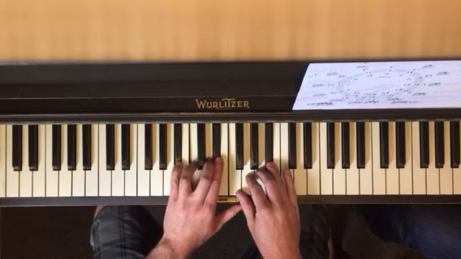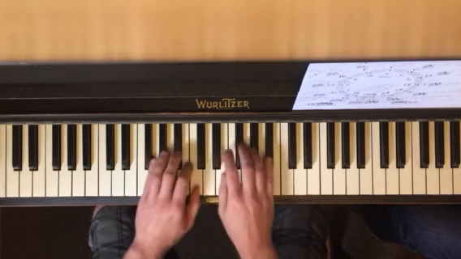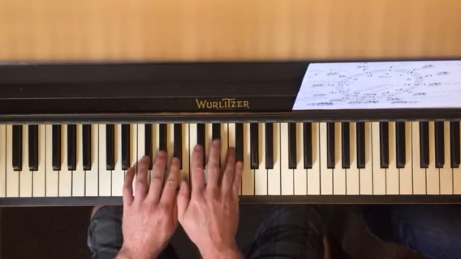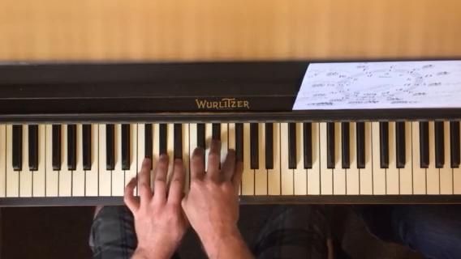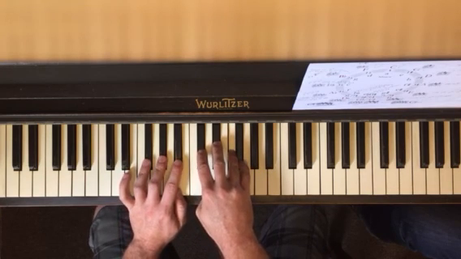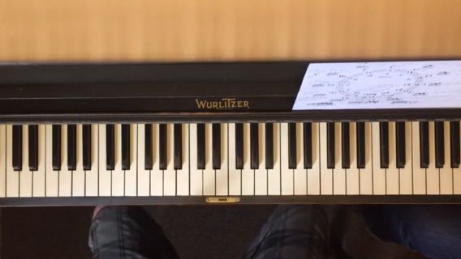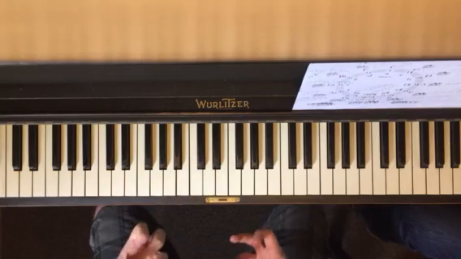So this is B flat, this is A flat, this is G flat, right? But they all are going to be the same conceptually.